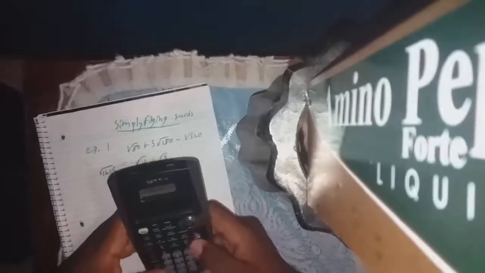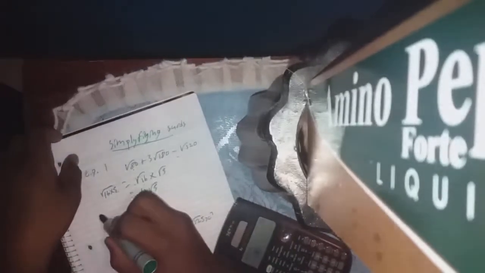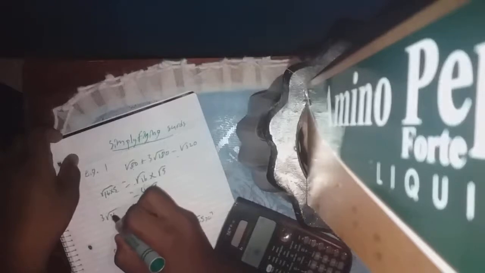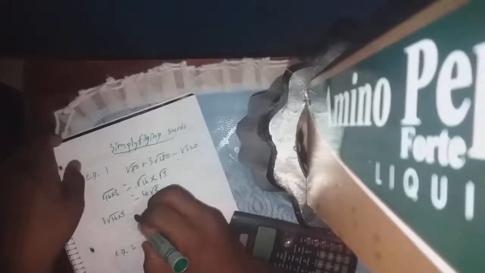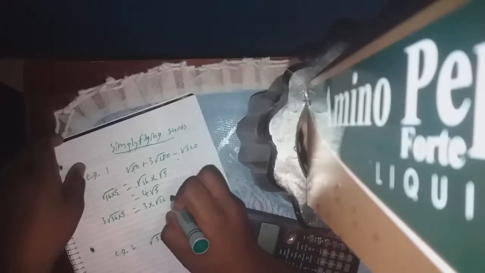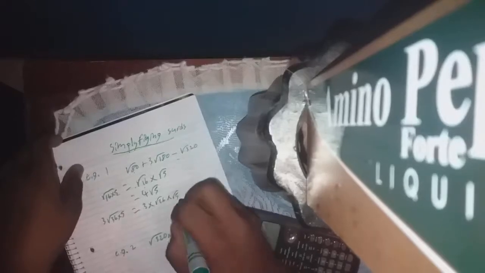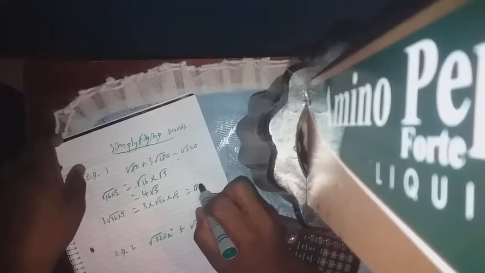We could divide 180 by 5, and we would get 36. So we end up with 3 square root of 36 times 5. And based on what we did earlier, this should be 3 times root 36 times root 5, which would give us 18 root 5.